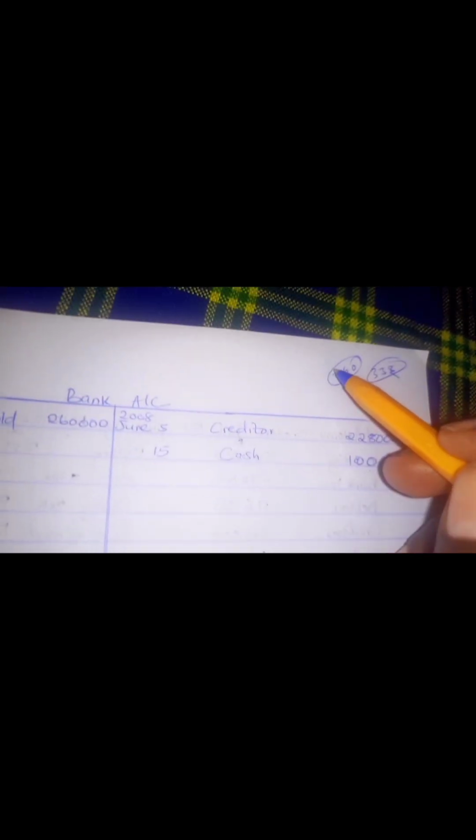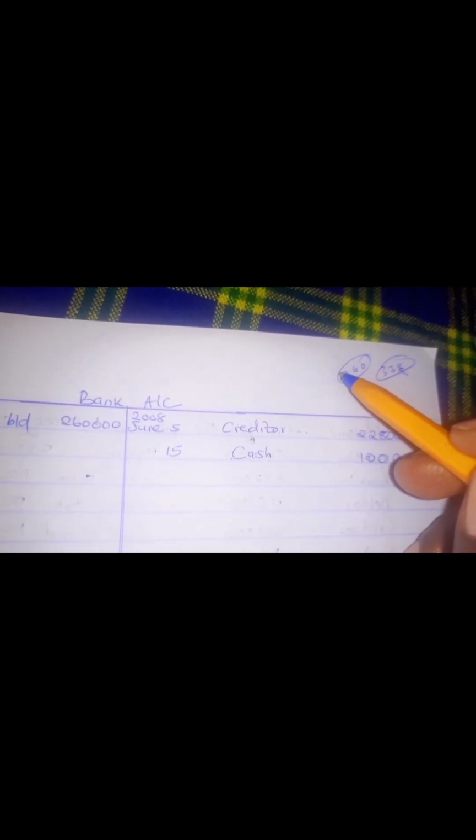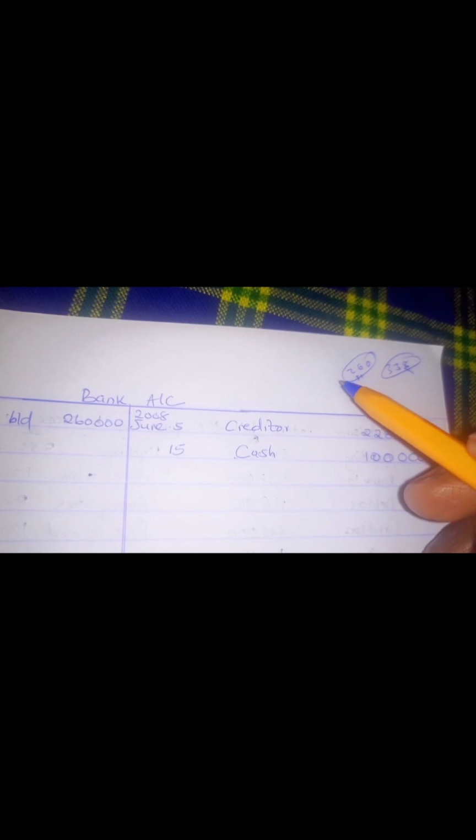Therefore, we do the subtraction. 338,000 minus 260,000. This should give us around 68,000. So the 68,000, you put it on the side with the least amount, and this is our balance carried down on June 30th.